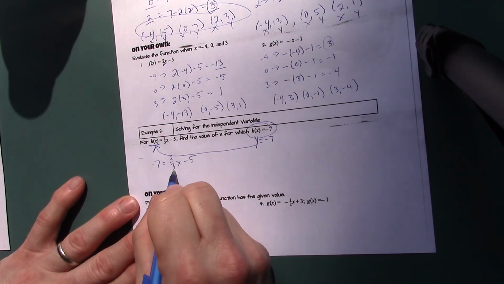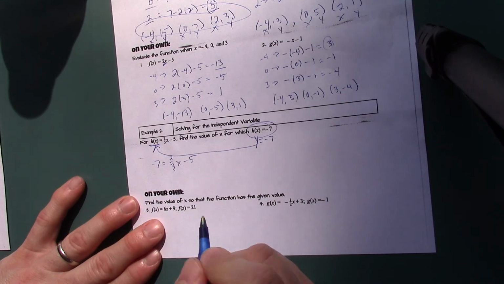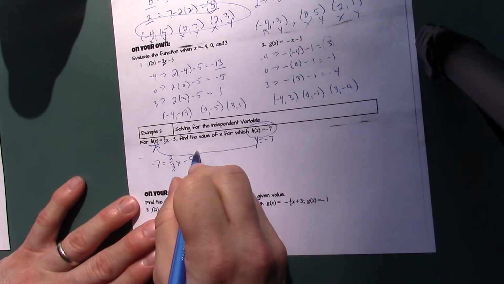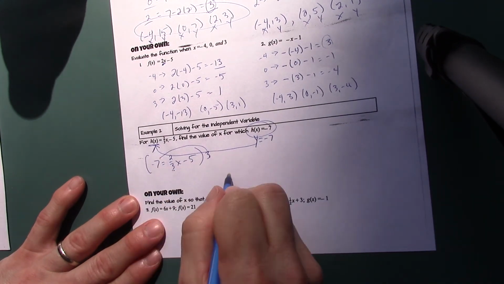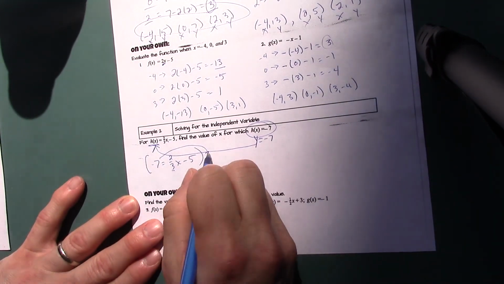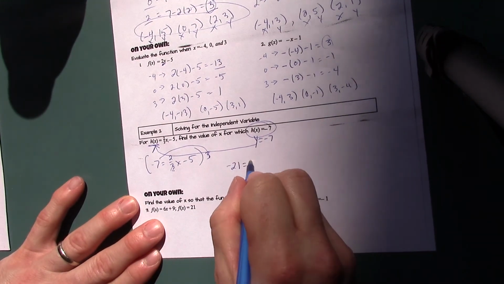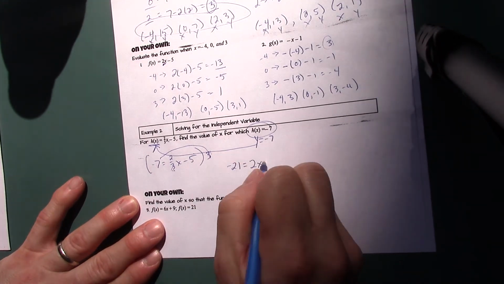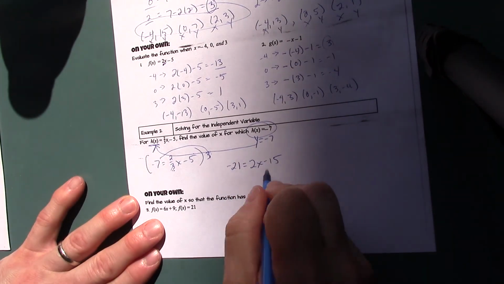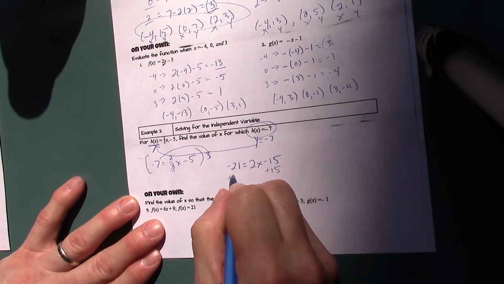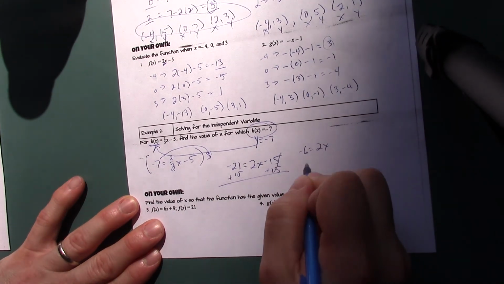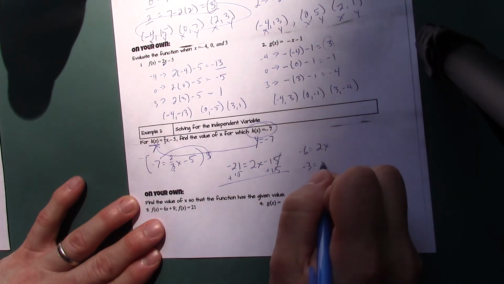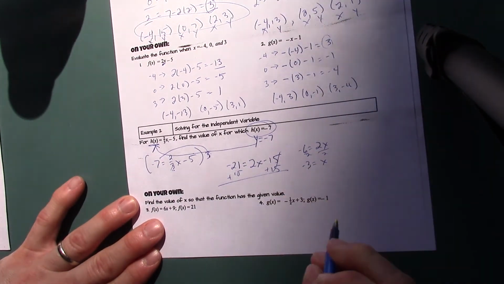Okay. I want to get rid of this. Anytime you see a fraction that's just gross, just times everything by it and it goes away. So 3 times -7 is -21. 3 times this makes those go away. It's just 2x. And 3 times this is 15. And then hopefully you remember how to do this. You just add 15 to both sides. Those cancel. -6 equals 2x. And I divide to get -3 equals x. Right, if you remember that.